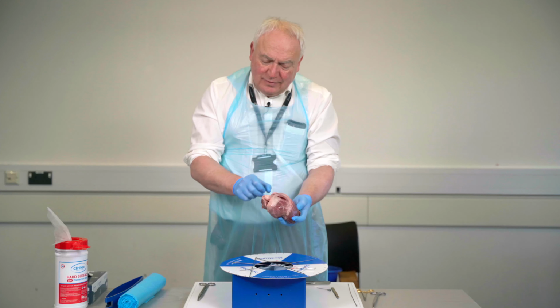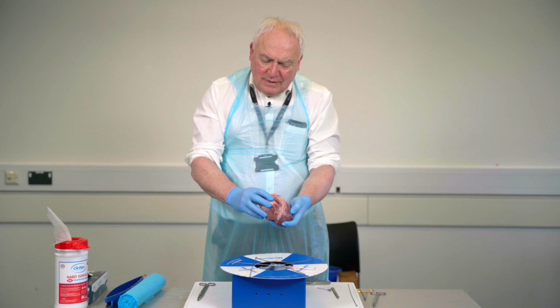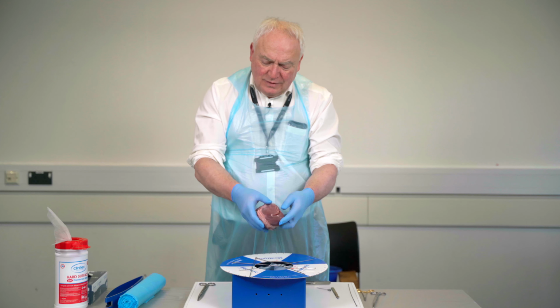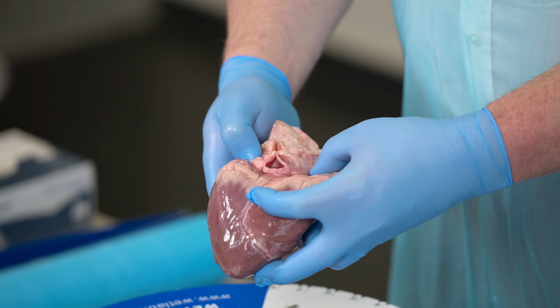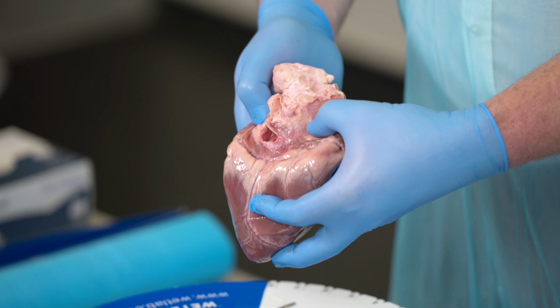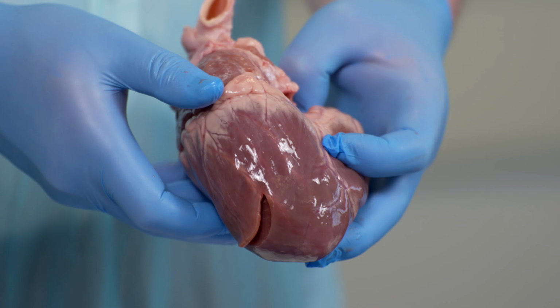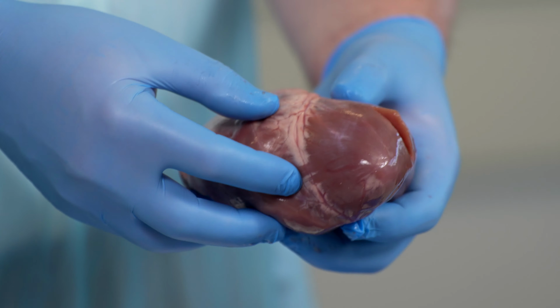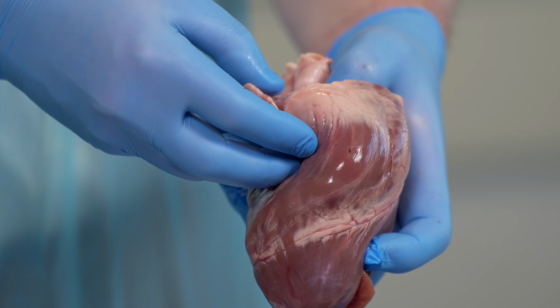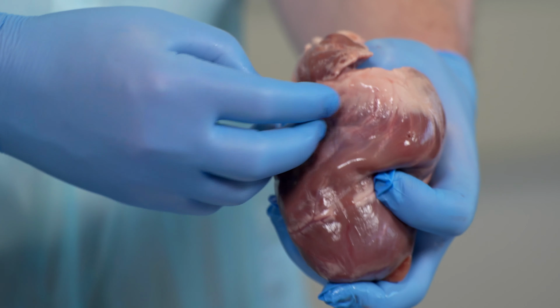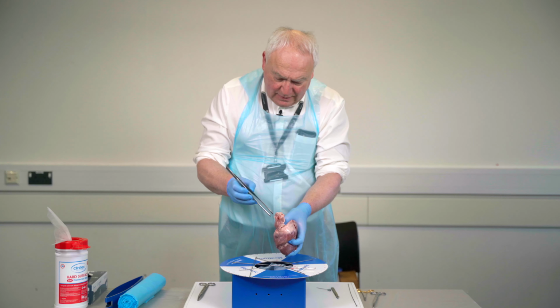We talked about the pulmonary trunk and the ascending aorta, but on the back of the heart, we also have the pulmonary veins. These are some of the pulmonary veins that we can see here. And we also have the superior and inferior vena cava, which are not always immediately apparent, but let me try and show them to you.